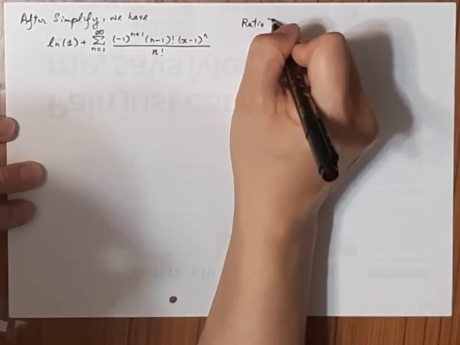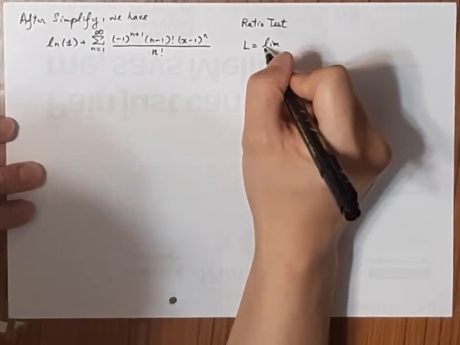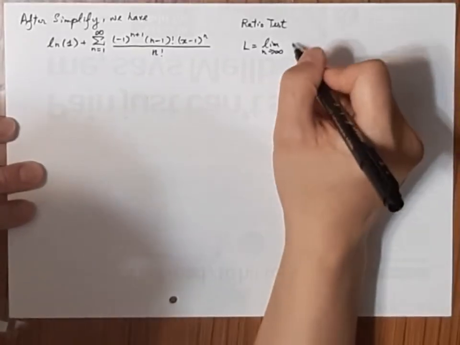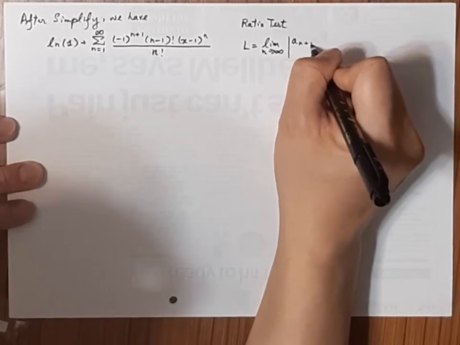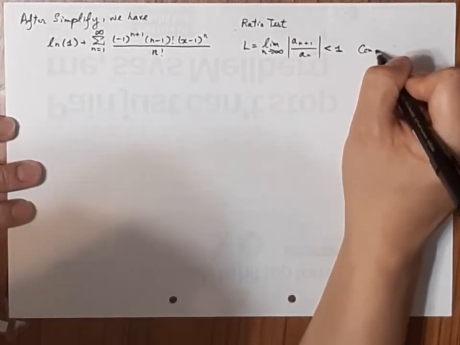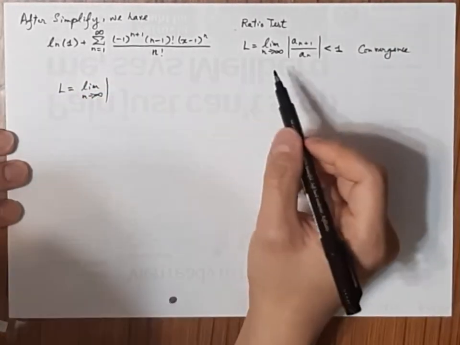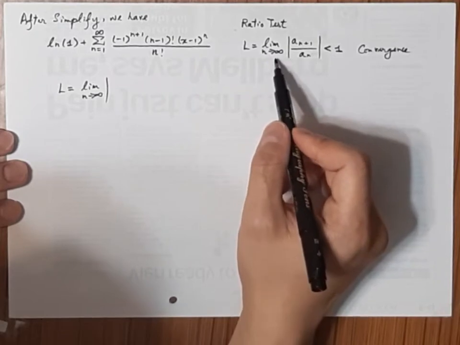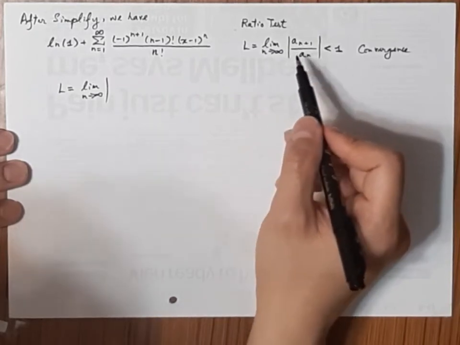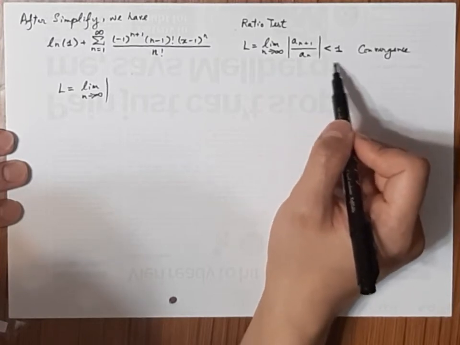By the ratio test, you get the limit as n tends to infinity of the absolute value of the a n plus 1 term over the a n term should be less than 1, and then this one should be convergent. Now we are trying to find the limit when n tends to infinity, the a n plus 1 term over a n term is less than 1.